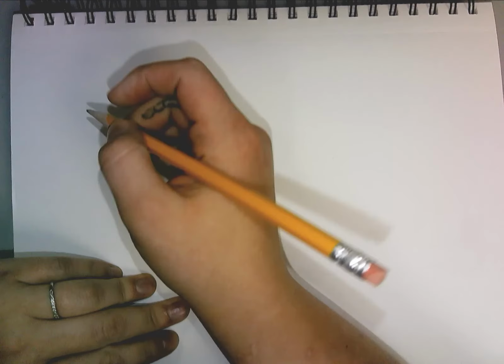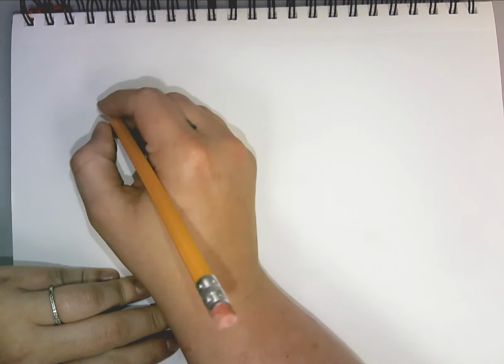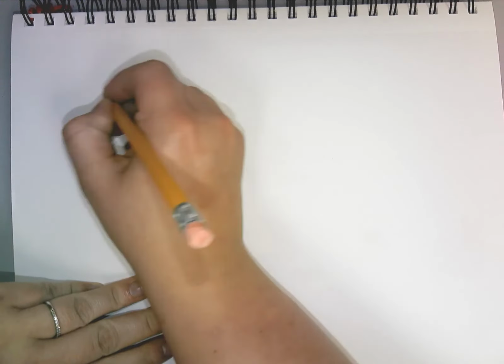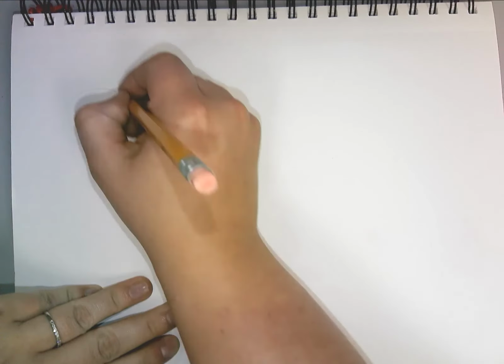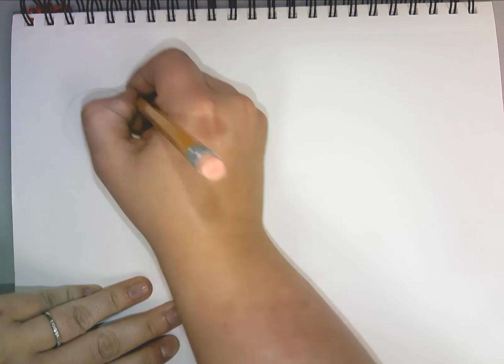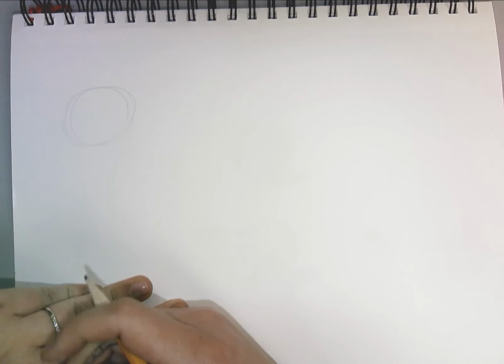To start this off, you will need to draw 6 spheres, and you can do this by tracing something or just simply drawing 6. How I like to start off with drawing a sphere or a ball is to hover my hand over the paper and then casually drop my pencil down and lightly sketch down my sphere that way.